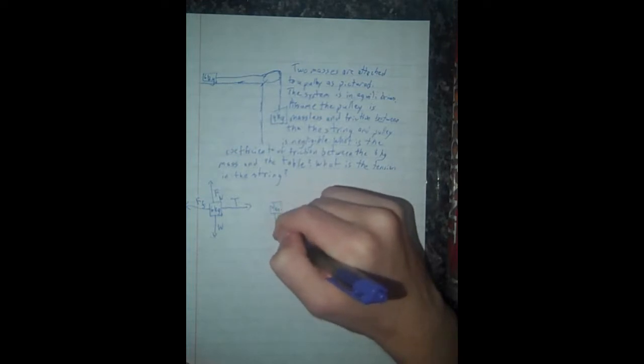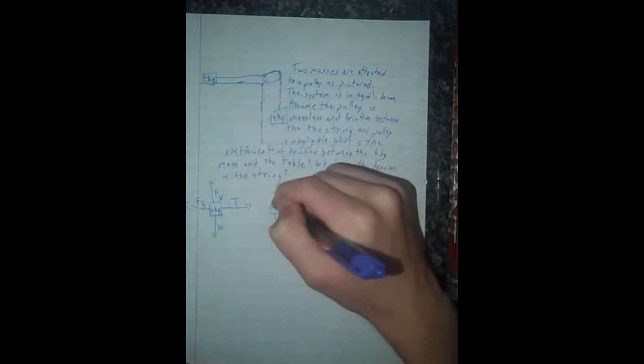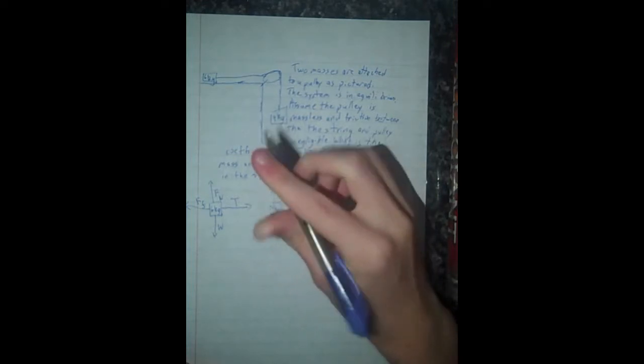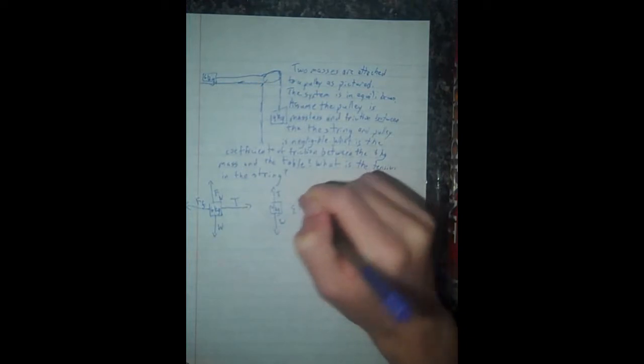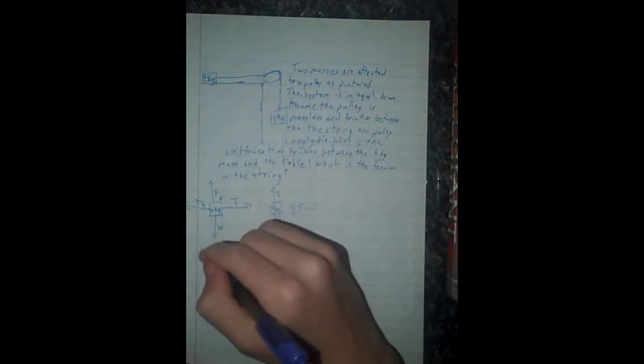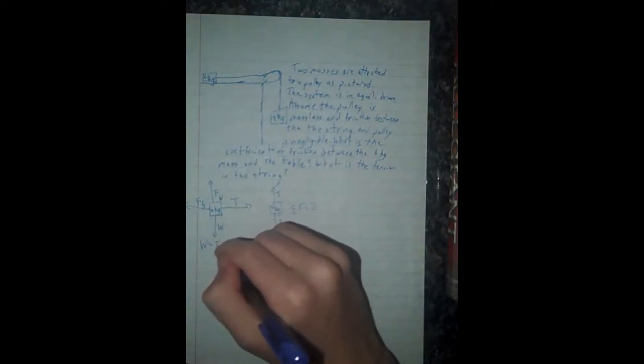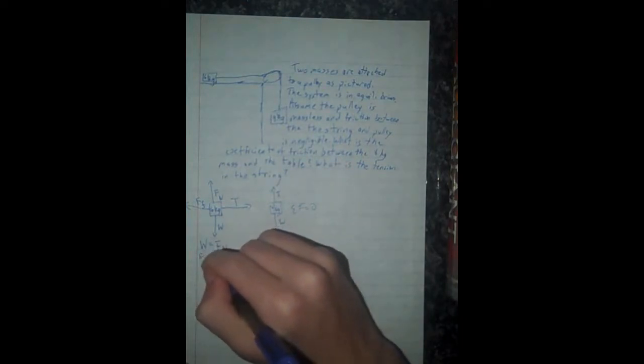As for the block on the right, it's going to have the weight and the tension on the string pulling it up, balancing the weight. And because it's in equilibrium, we know that the sum of the forces is equal to 0. So that means for this block, the weight equals the normal force, and the force of friction equals the tension.